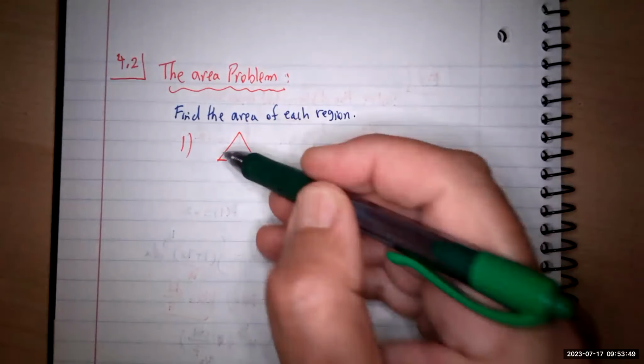Remember the area of a triangle? Who knows the formula? What we need is the height.